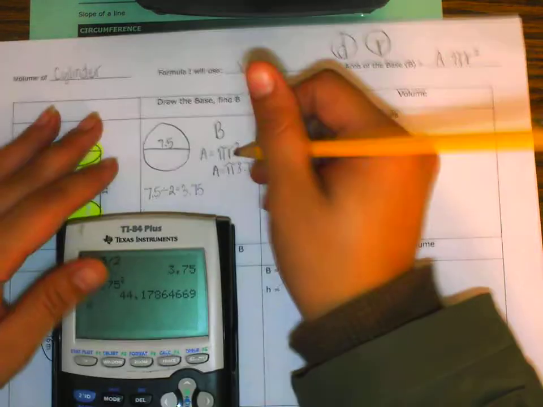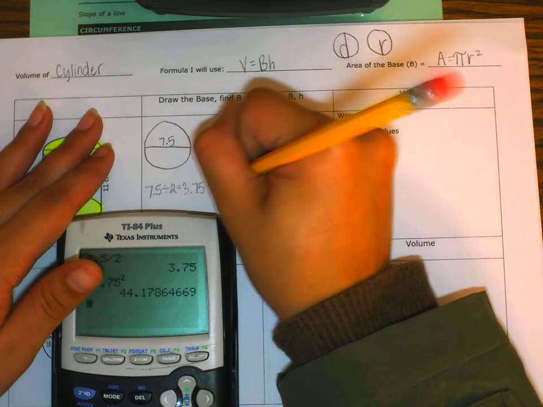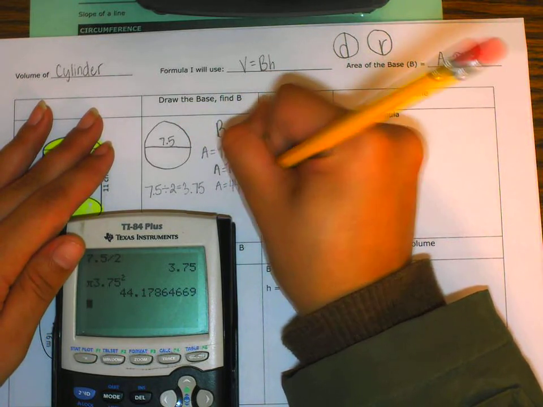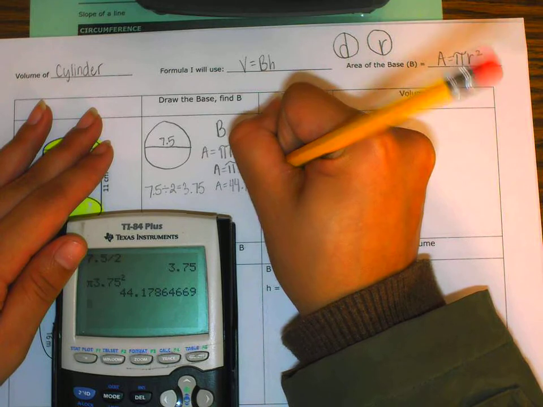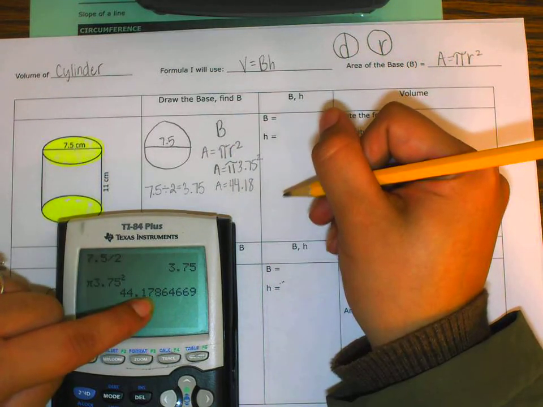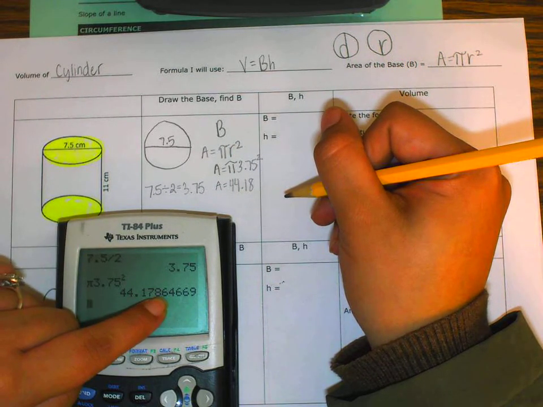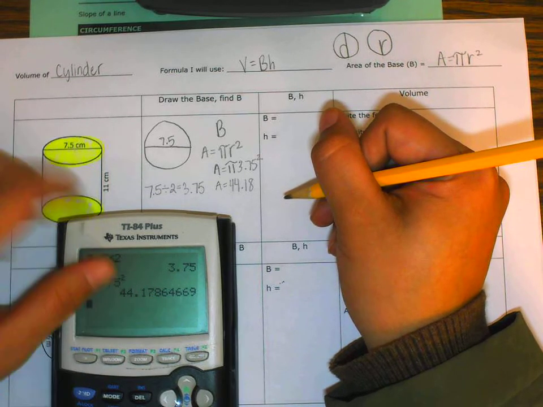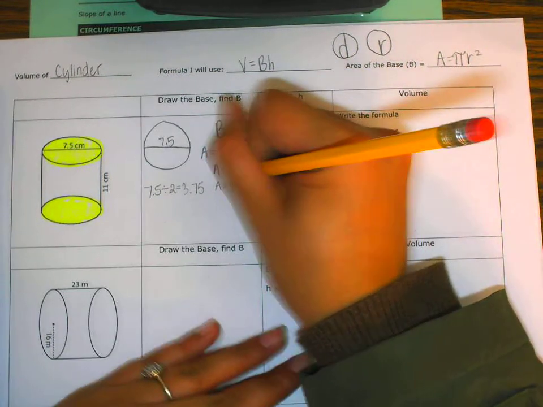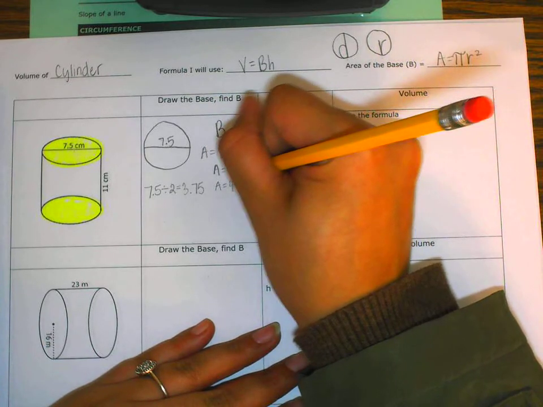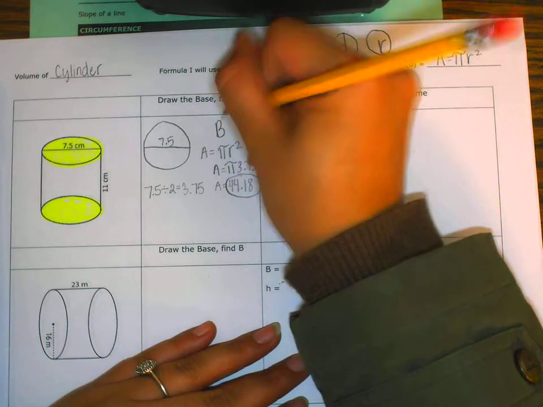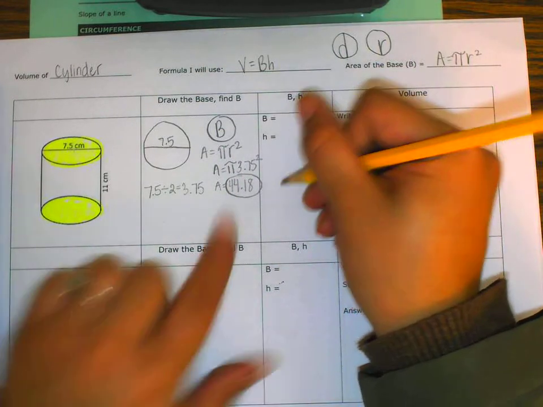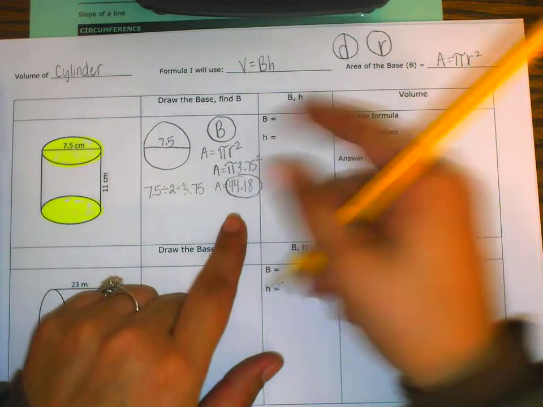So area is equal to 4.18. Since I want to round that 7, this 8 is bigger than 5, so it makes that 7 go up to 8. So I'm going to stop right there, and I'm going to circle that. That is my uppercase B, which is the area of the base. So now that I have that, I'm ready to move on to the next step.